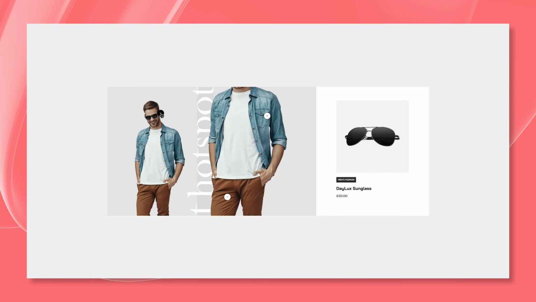The Image Hotspot widget makes it easy to create interactive, engaging product showcases. With smooth transitions, responsive behavior, and clickable hotspots, you can highlight key product details and features in a visually appealing way, boosting both user engagement and your store's overall design.